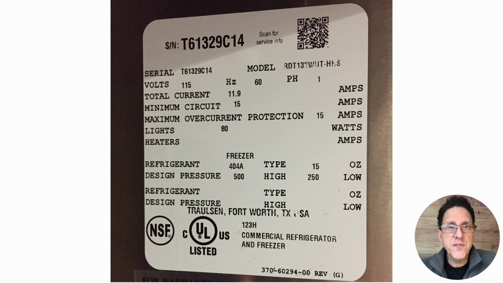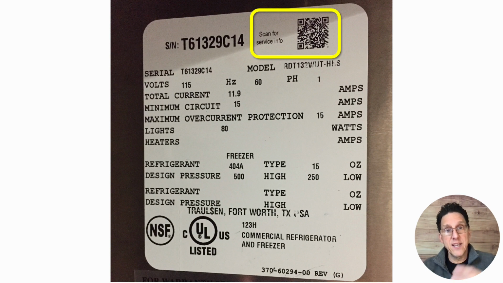And then at the top right, you'll see that QR code. If you need more information, right, it says you can scan that QR code for service information, for example. So if you had a smartphone, you can scan that and it would take you to the manufacturer's website for more information. Let's take a look at the container for some wire connectors.